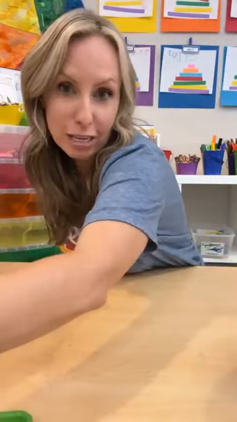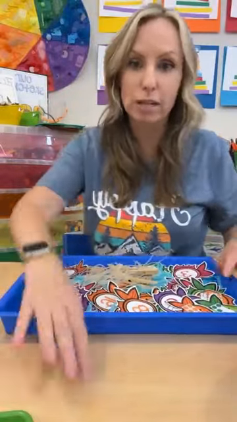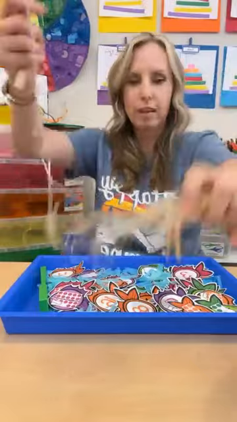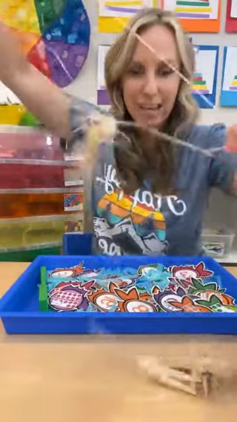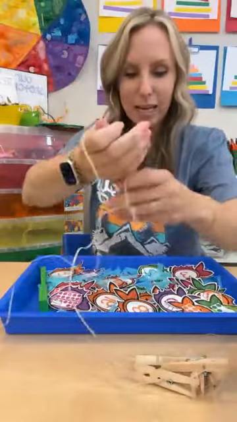So we did fishing for numbers. This is fishing for letters. Can you tell what I'm going to show you? Fishing for numbers. So this is a fishing for numbers printable. Now, there's so many ways to do this. I have this plastic string that I put out with it sometimes.